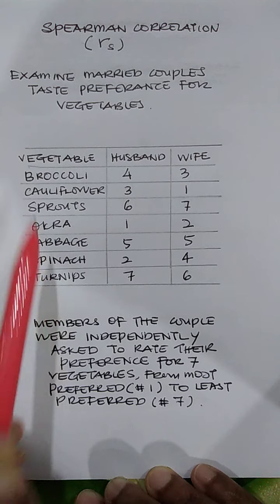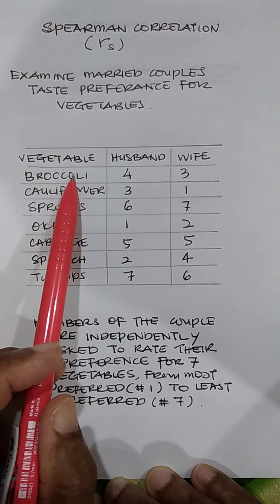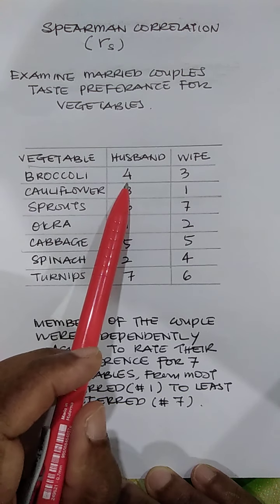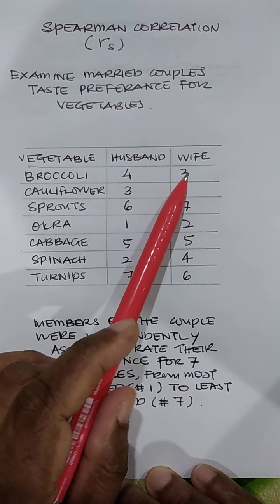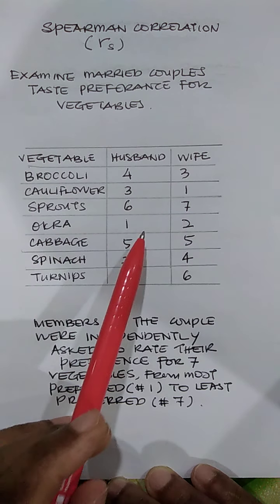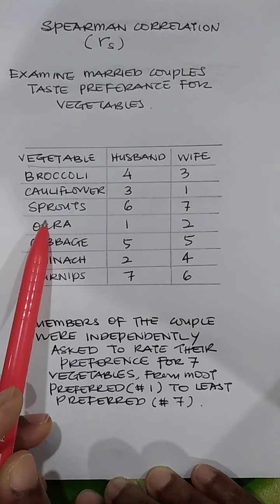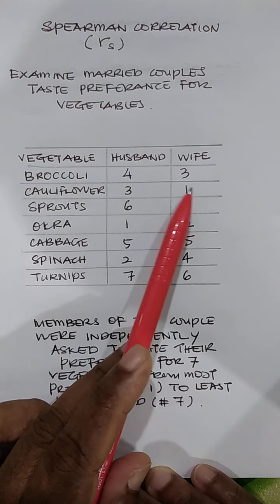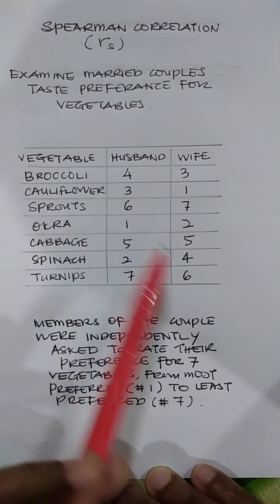Basically the husband said broccoli is his 4th choice, for the wife it is a 3rd choice. For the husband the first choice is okra, and for the wife the first choice is cauliflower.